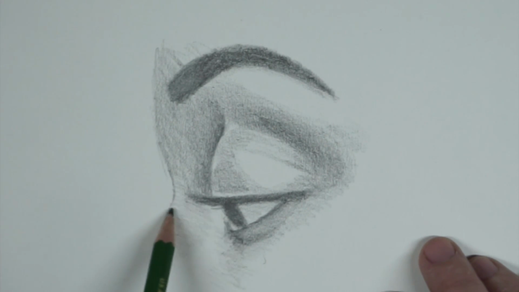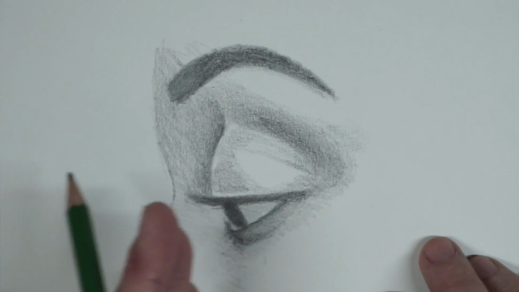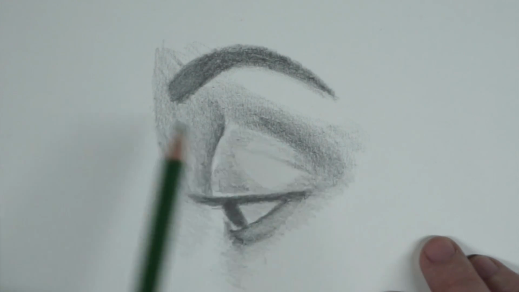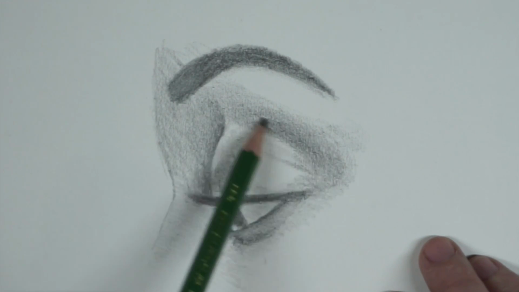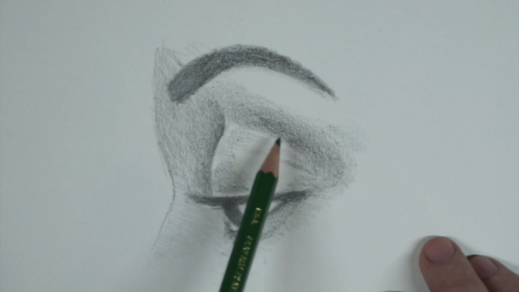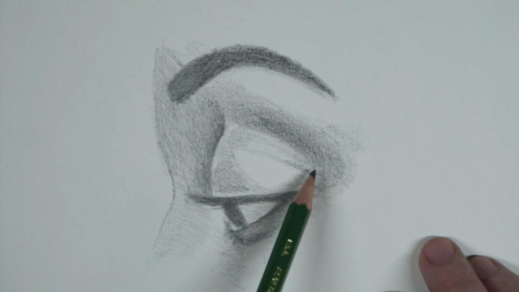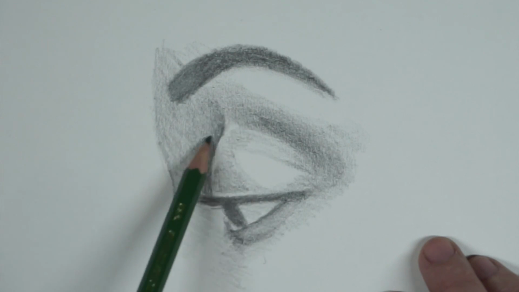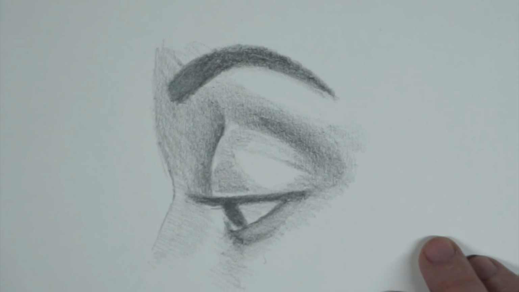There's some space between the bridge of the nose and the eye, so we want to make sure the eye is set far enough back in the head to reflect that. And here we can see the shadow of where the brow bone overhangs over the eyeball, creating the darker shadows in here and over here.